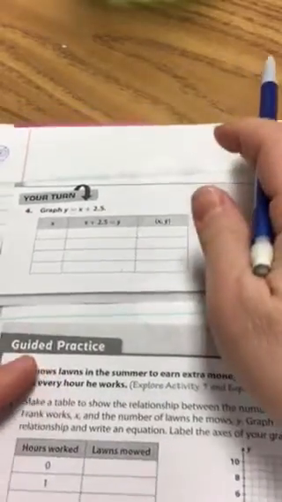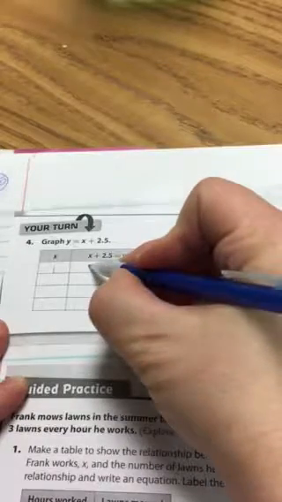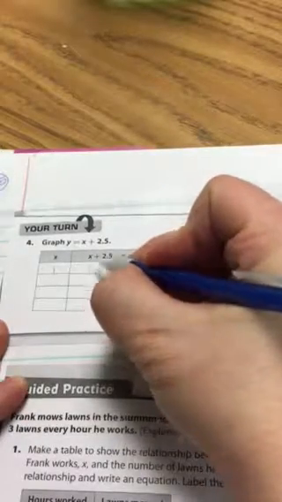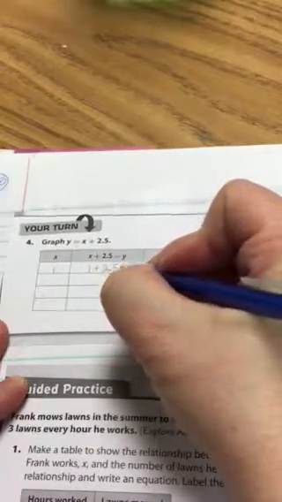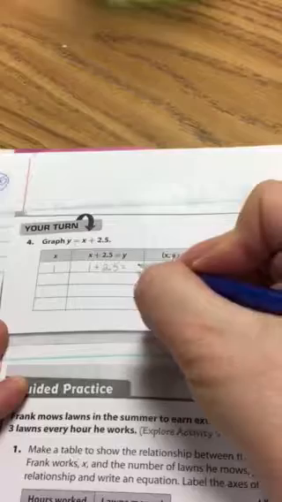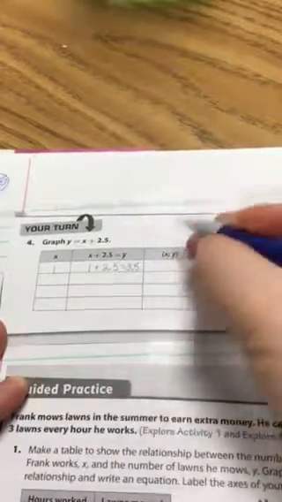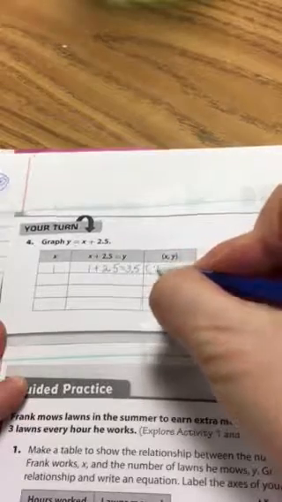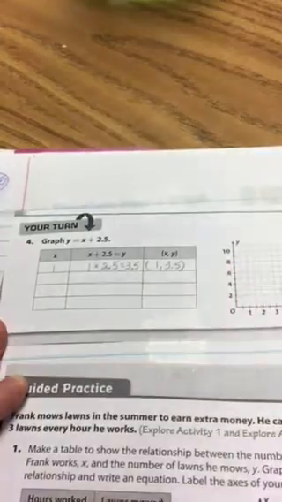Your graph is y equals x plus 2.5. So I'm going to decide, and it's easy to start with 1. When x is 1, I'm going to replace it in my equation. 1 plus 2.5 equals, well, what's 1 plus 2.5? 3.5. So my ordered pair is going to be 1, 3.5.